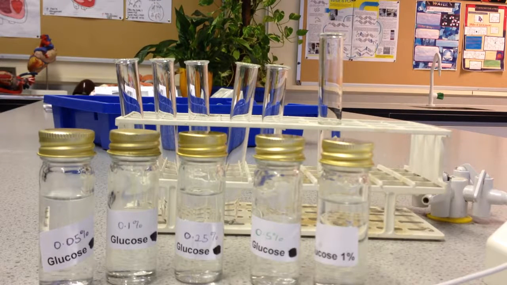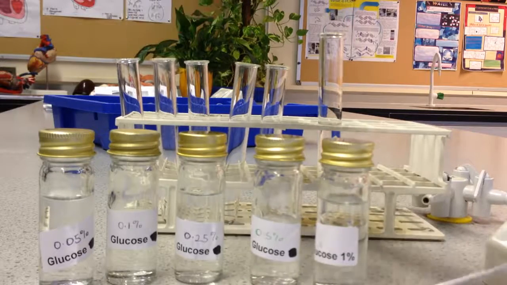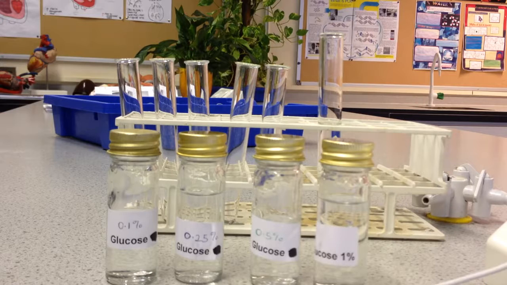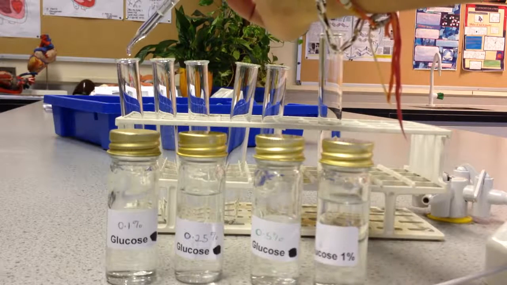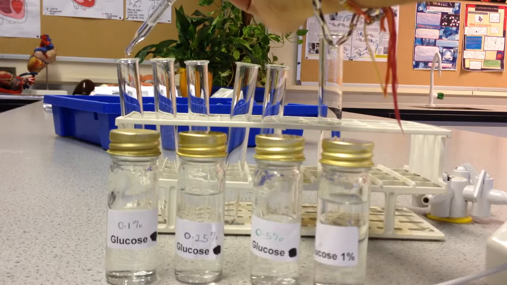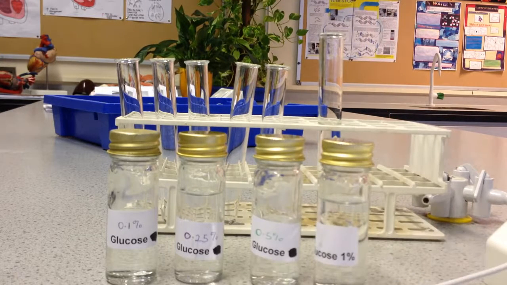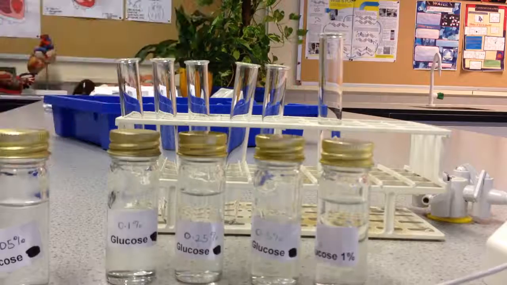And what I do then is just repeat the Benedict's test for all of those solutions. Okay, so add known amounts of each to each tube.